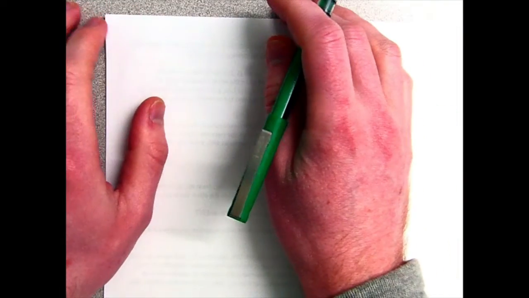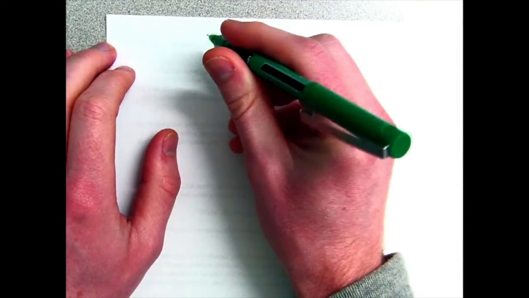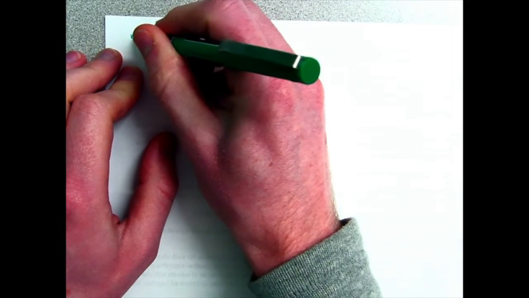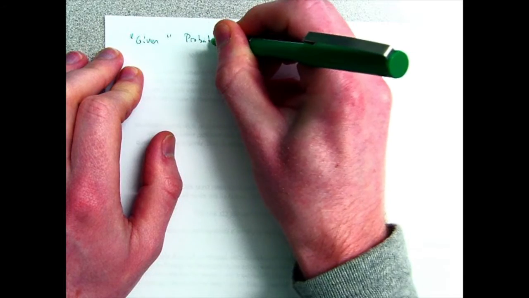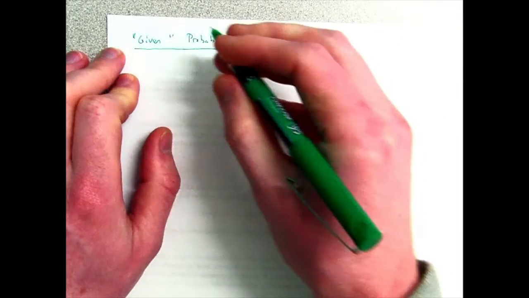The fourth day of probability, which is events occurring together. So I want to begin by talking about given probabilities. So what is a given probability? A given probability is the following.